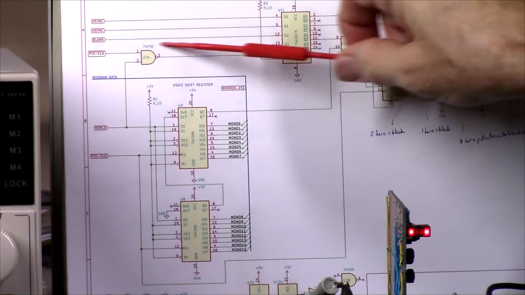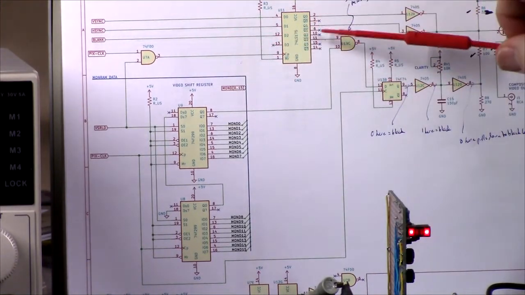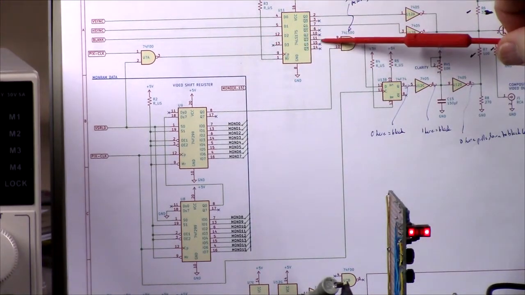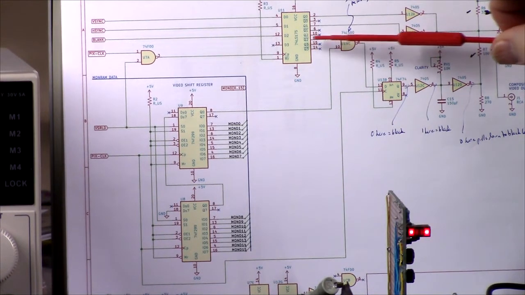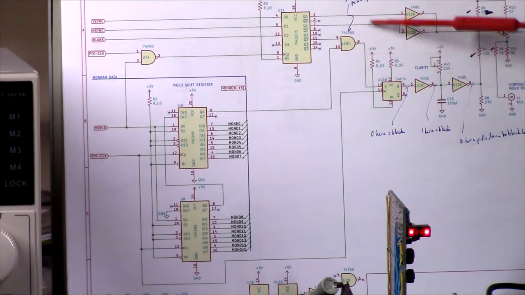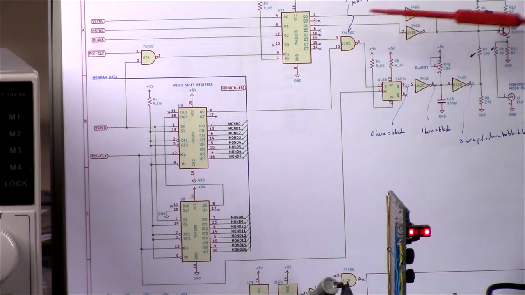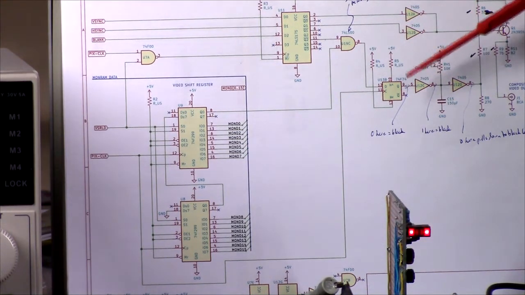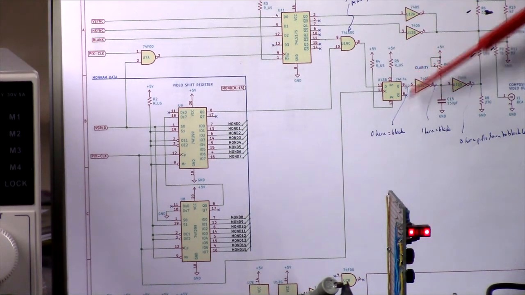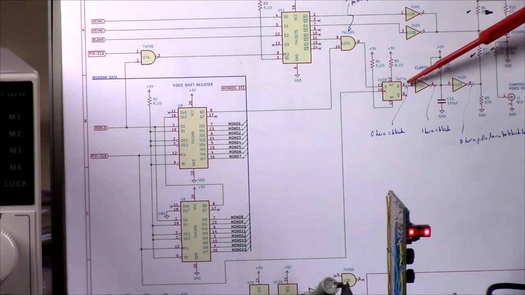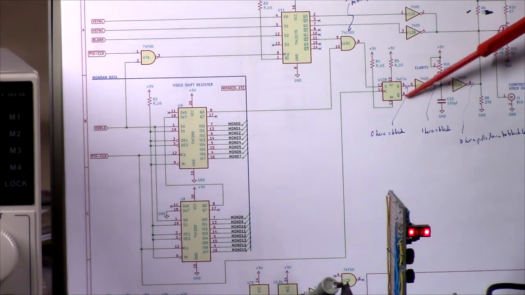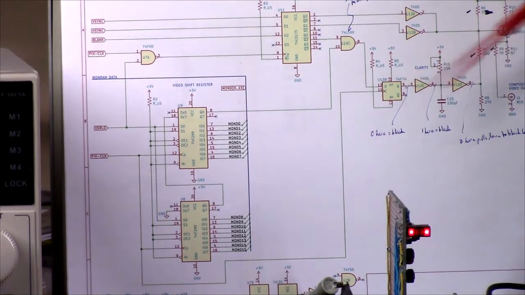So blank comes in, that's active high. I take the inverse of that. So if blank is a 1, this is a 0, that would force the output of this to a 1, which should be black, but 0 at this point is black. So I can work around this by connecting this to the inverted output rather than the non-inverted output.